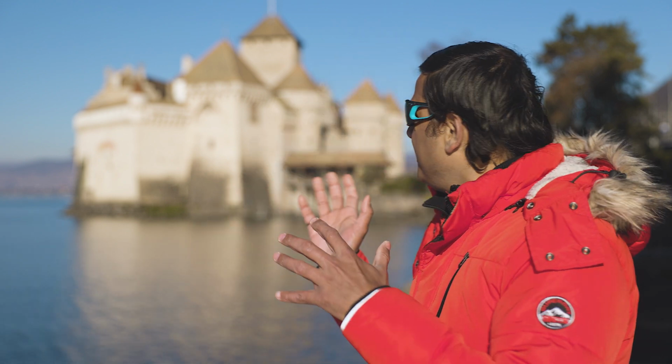So today I'm in this beautiful Chateaubriand. I actually came here to do a comparison of the Canon RF 24-70 and the Canon RF 24-105, but I thought this is an interesting time to discuss this camera.